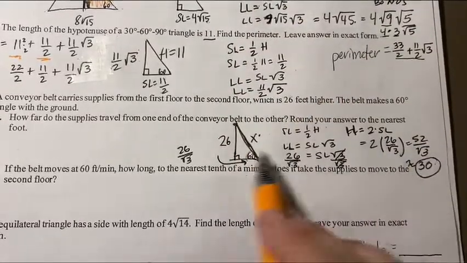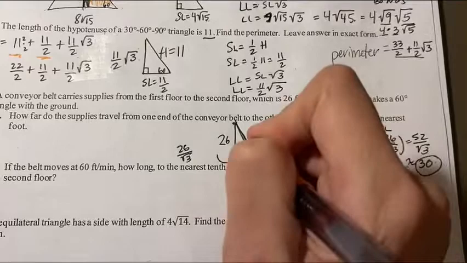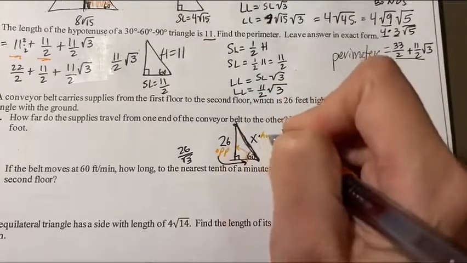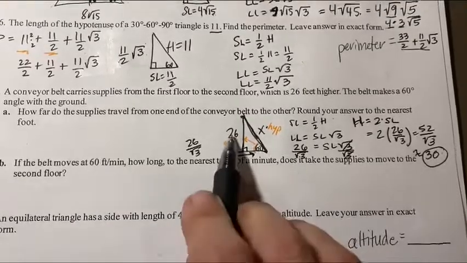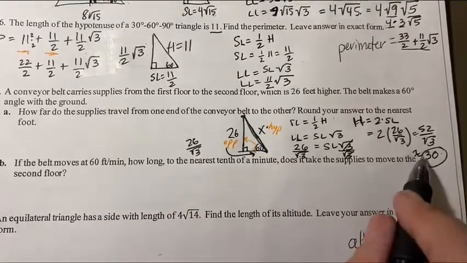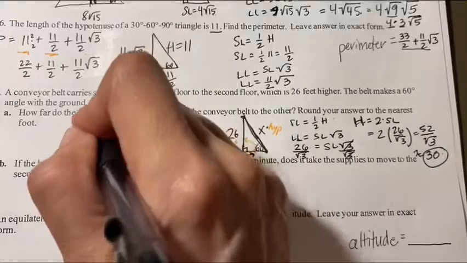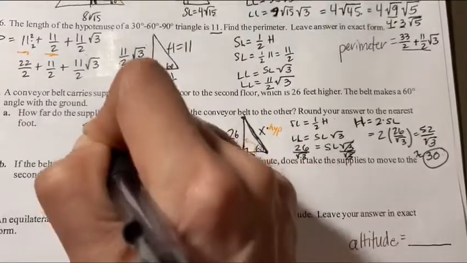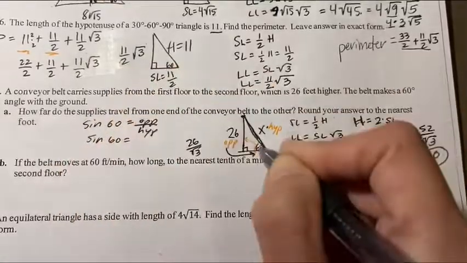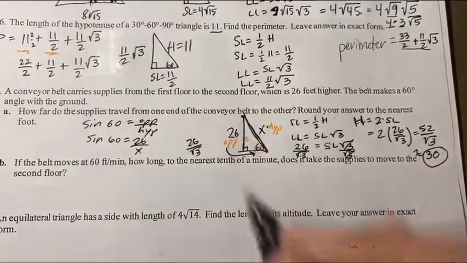So if the patterns don't work, we could use trig. We'd label this opposite and this hypotenuse, and we could totally use trig. So many students would probably prefer that, especially if you don't have to have it in exact form. So I'm going to use the sine. The sine of 60 is opposite over hypotenuse, and the sine of 60 would be 26 over x.